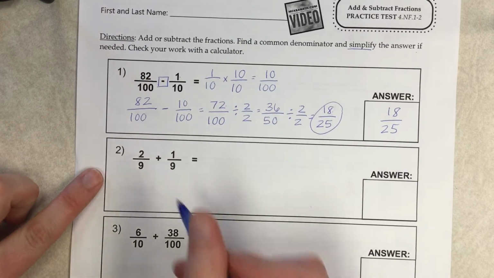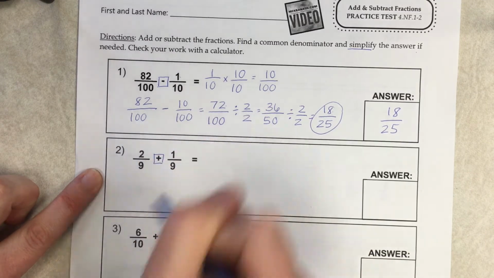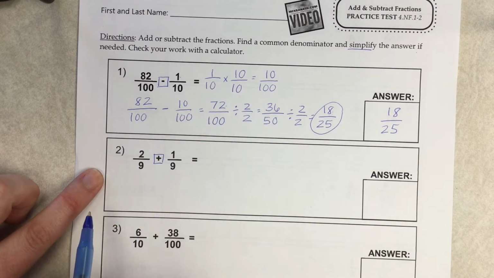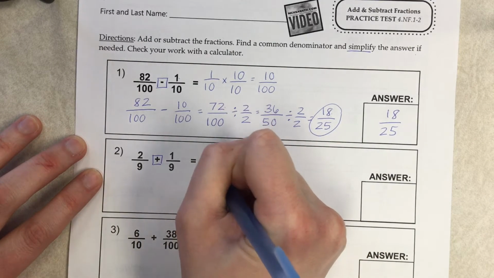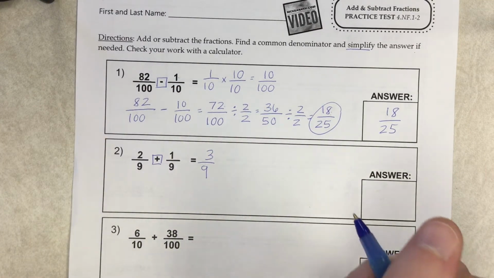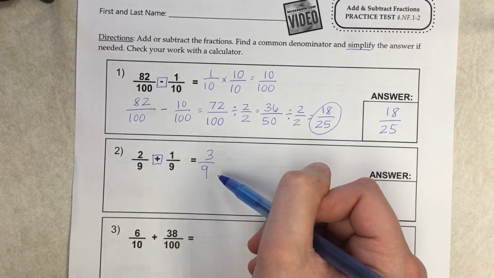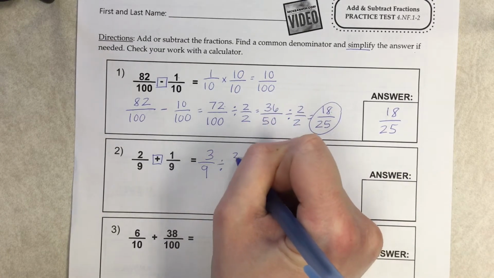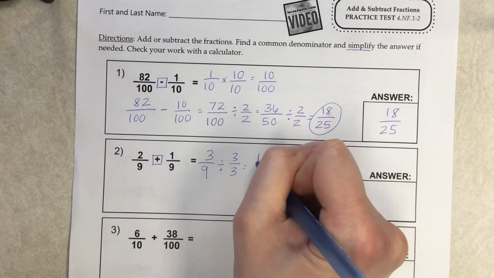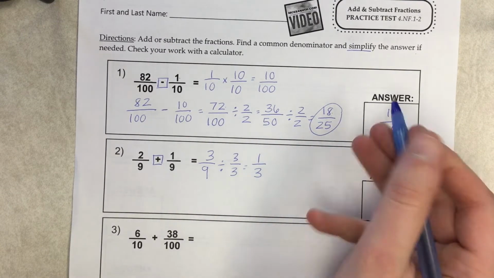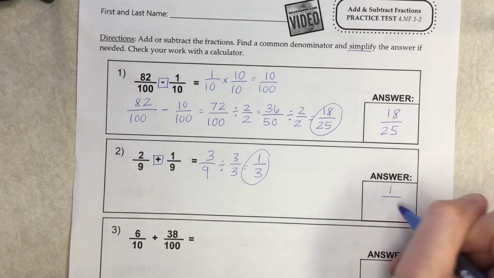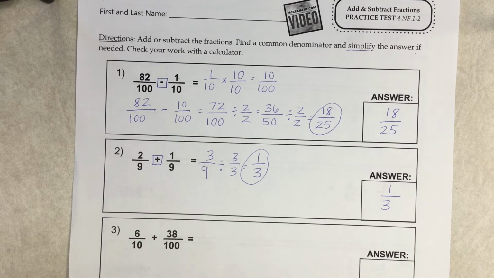All right, let's try number 2. 2/9 plus 1/9. I know that since I'm adding, my denominators need to be the same, and they are, 9 and 9. So my denominator's not going to change. I need to think how many ninths. 2/9 plus 1/9 is 3/9. And there we go. Now I know I need to simplify my answer, and I know I can divide by the whole 3 over 3 to get 1/3 as a simplified answer. Since it has a 1 in the numerator and it's a unit fraction, I know that's as simplified as it gets, and my answer is 1/3.